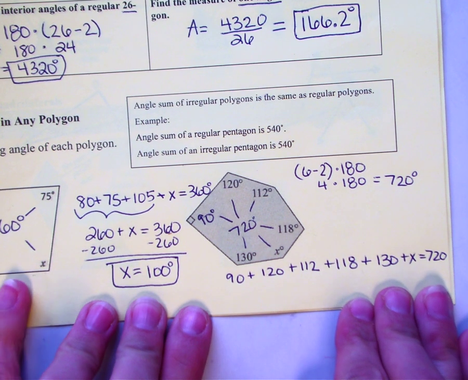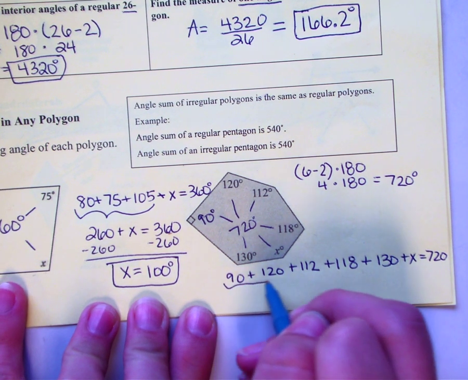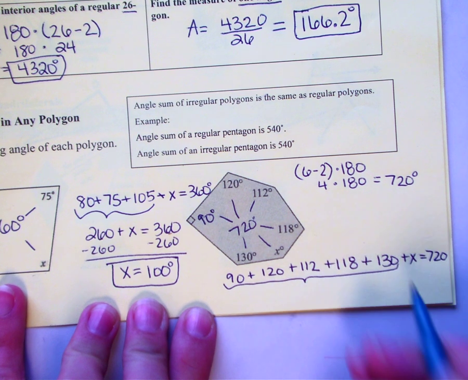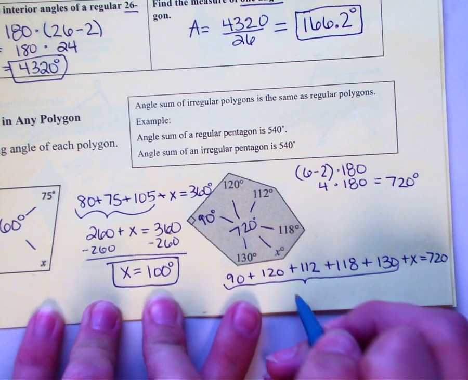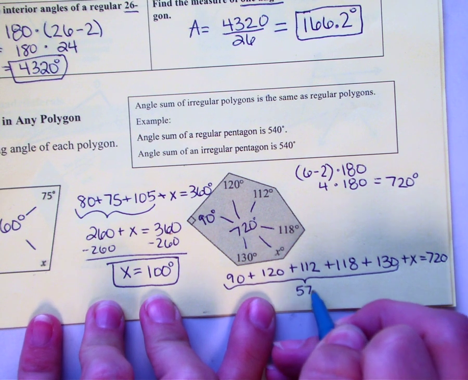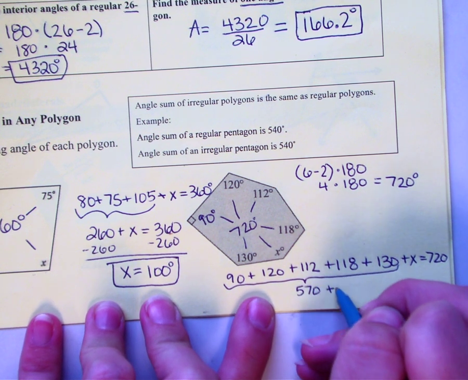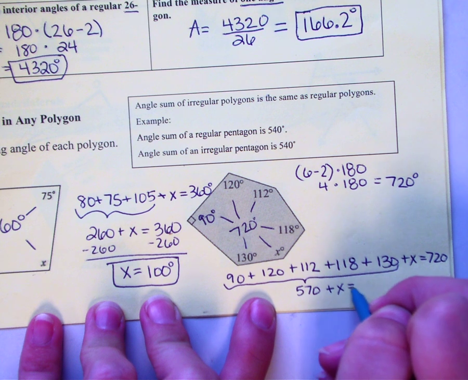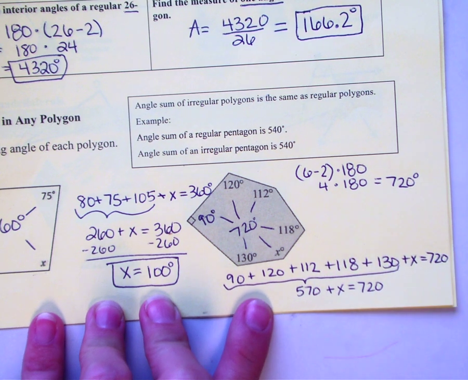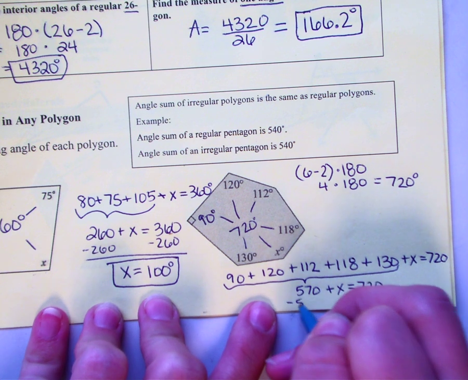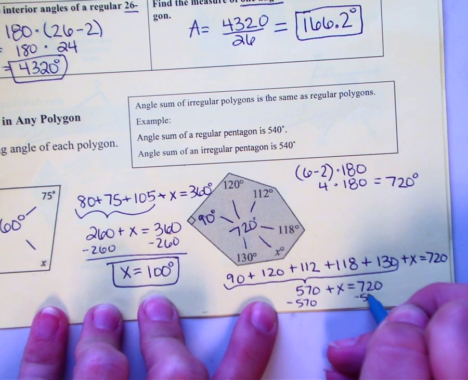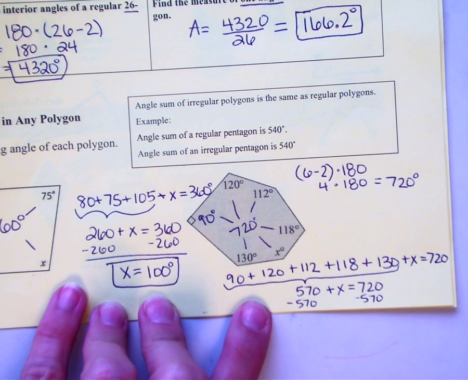Then we go about adding all these numbers together that we know. If I add all of those together, I get 570 plus our one missing angle equals 720.